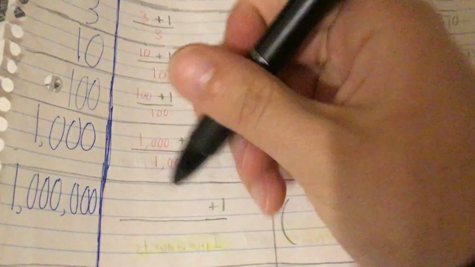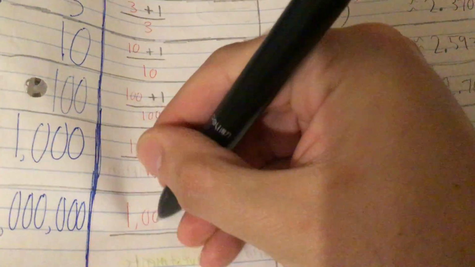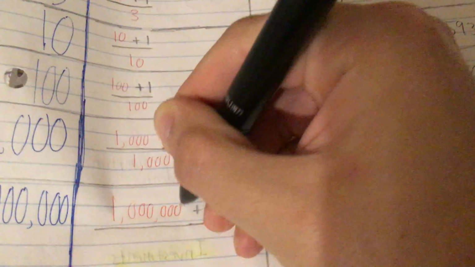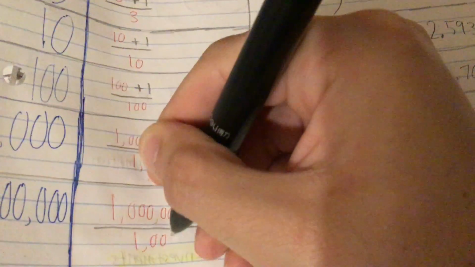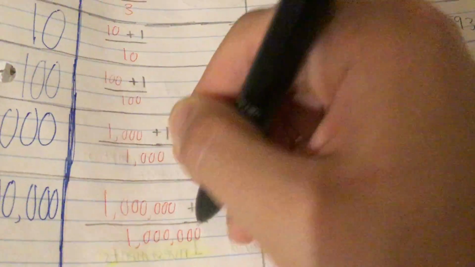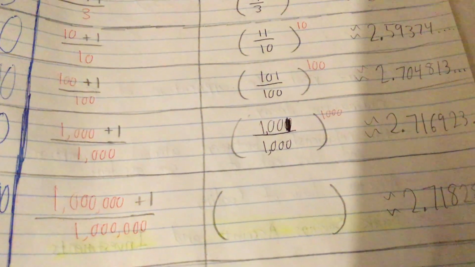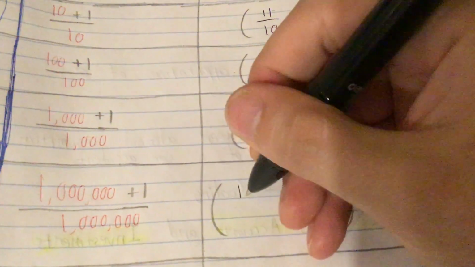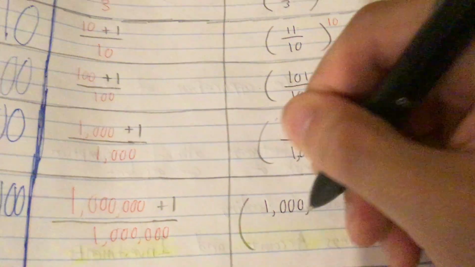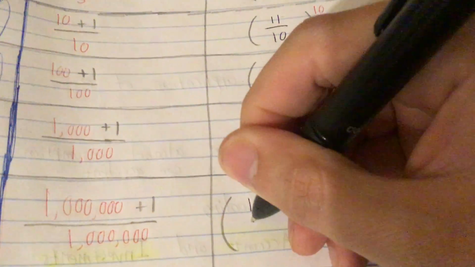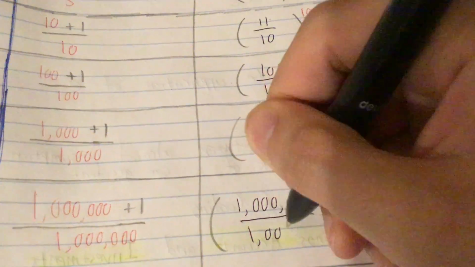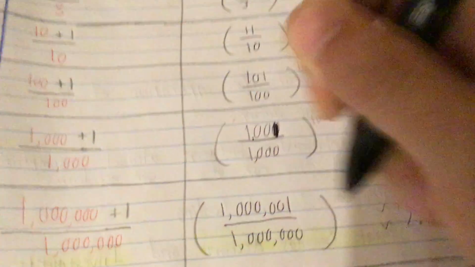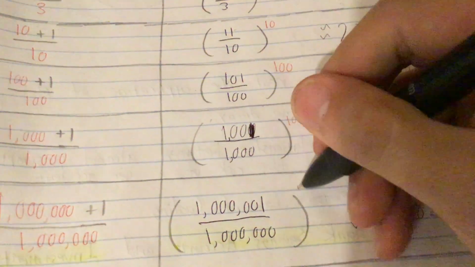So let's try a million. If n is 1 million, we play 1,000,001 over 1,000,000 to the millionth power. Try saying that 5 times fast. 1,000,001 divided by 1,000,000 to the 1,000,000th power.